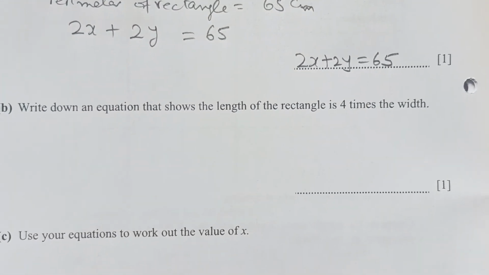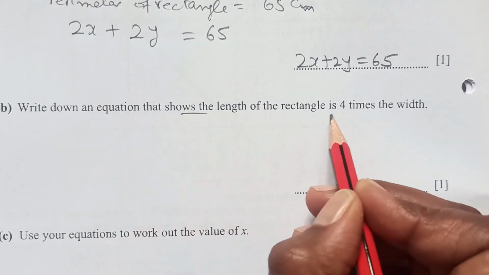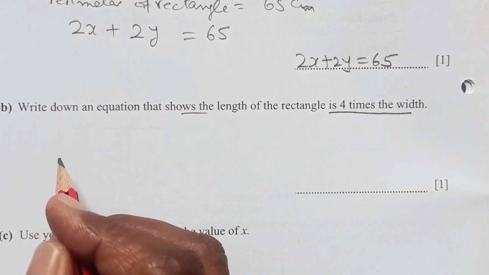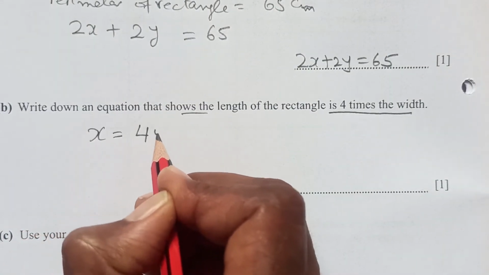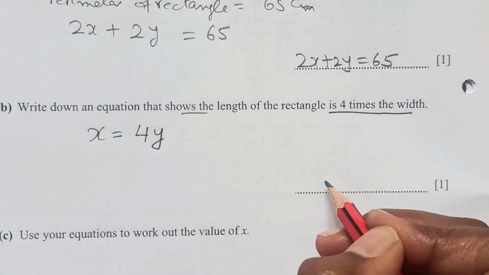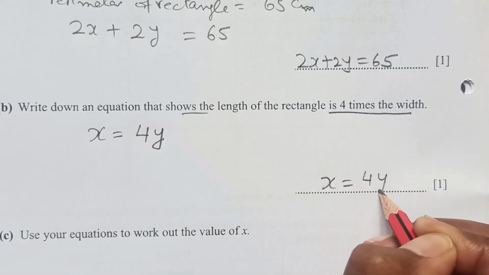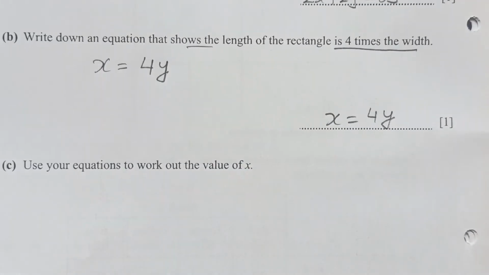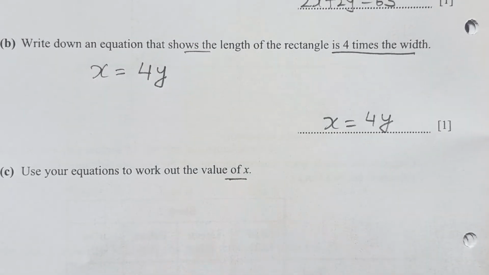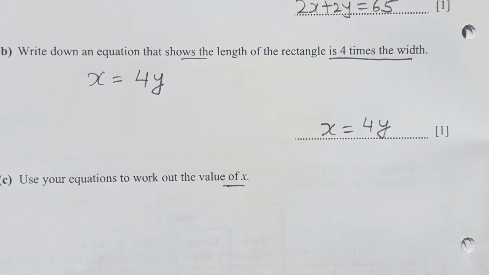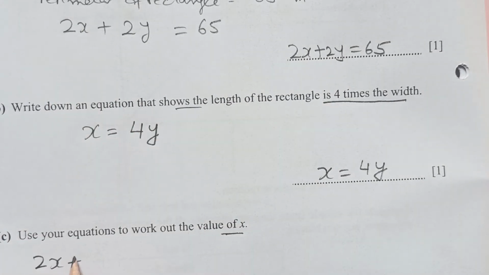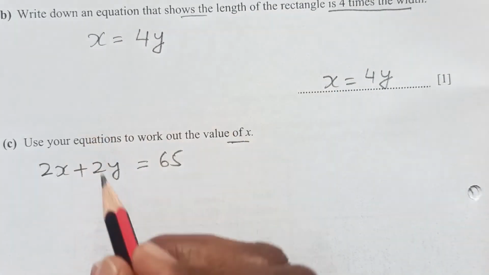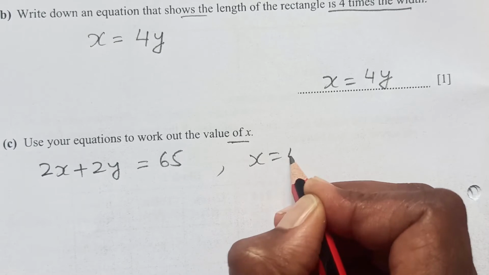Part B, write down an equation that shows the length of the rectangle is 4 times the width. Now length here is x. This is 4 times the width, that is x equals 4y. So that's it. Now use your equation to work out the value of x. Now we have two equations here. If you see up there, we have 2x plus 2y equals 65, and then also we have x equal to 4y, right?